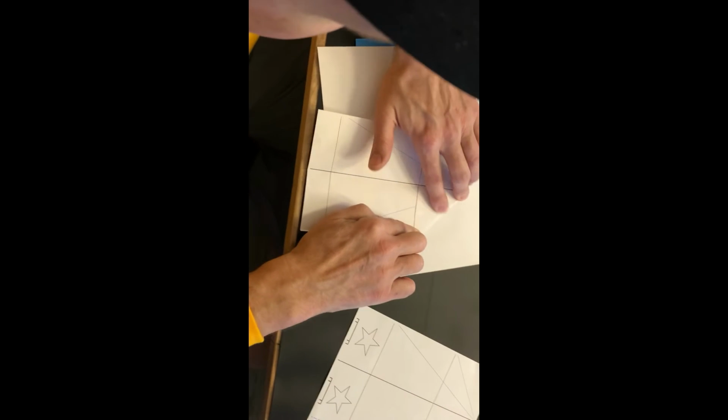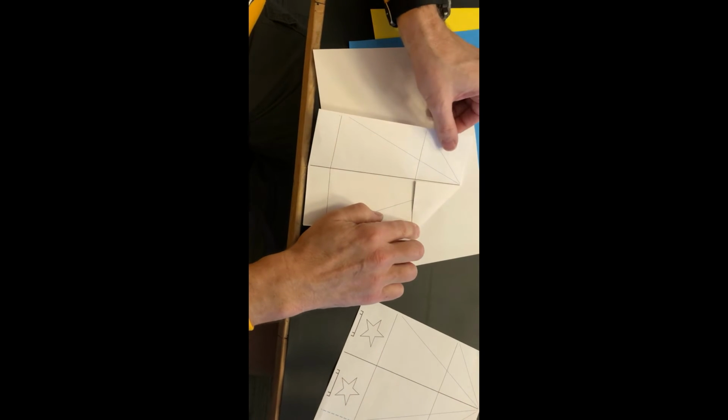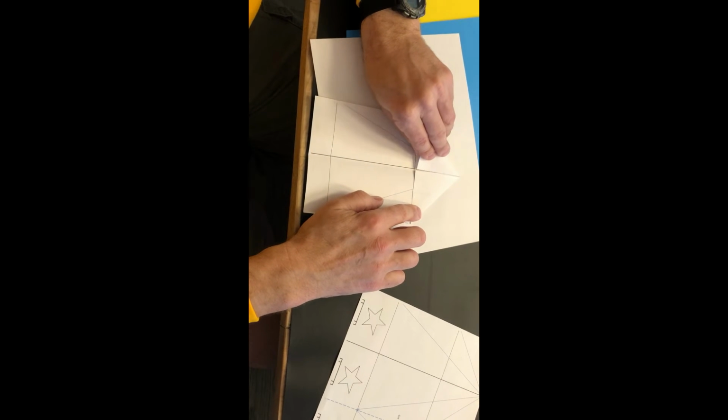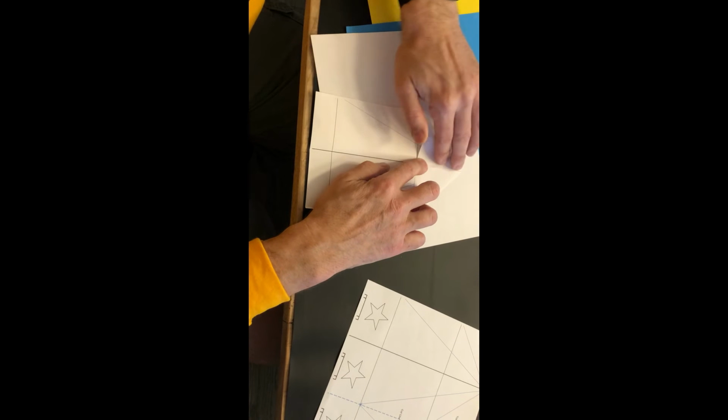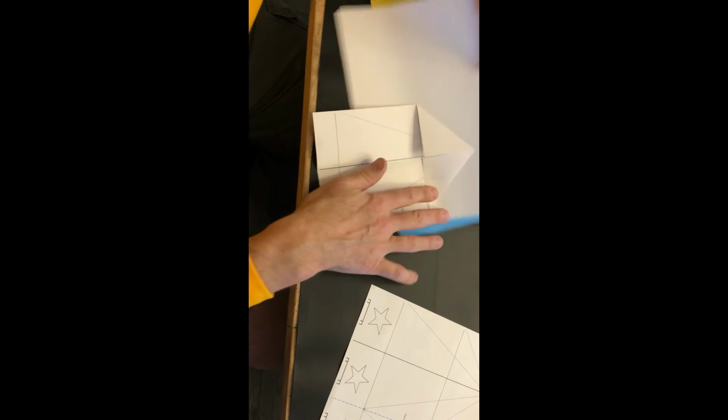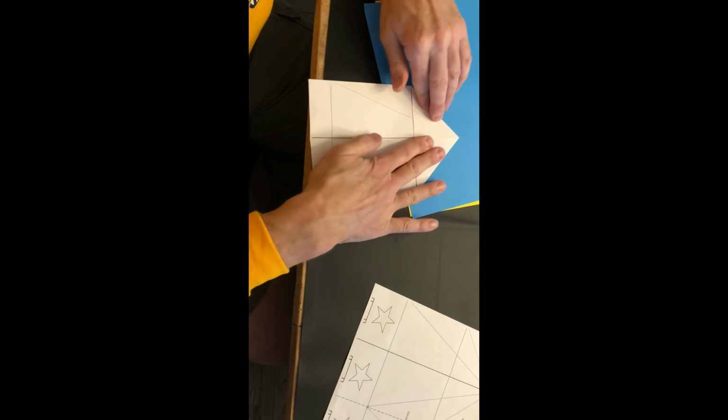Now, as we said, you want to make sure that you reduce all the resistance to the flow of air going over your plane. So make sure that you push down nice and hard and crease those angles in there.